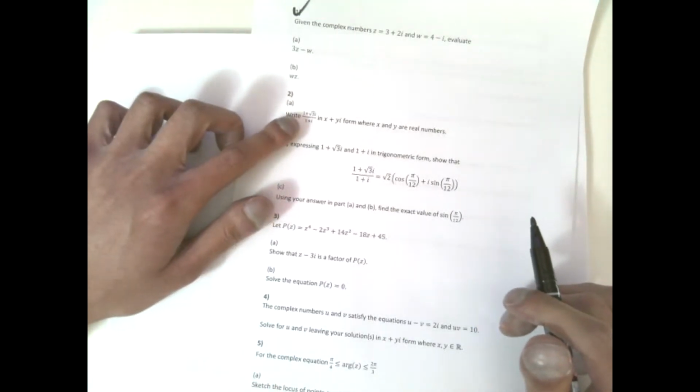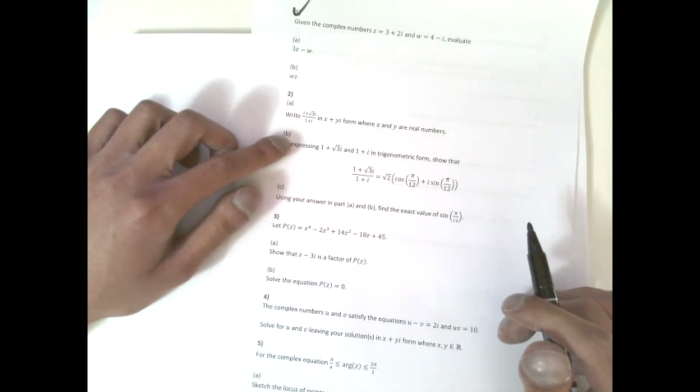For 2, write (1 plus root 3i) over (1 plus i) in the x plus yi form where x and y are real numbers.